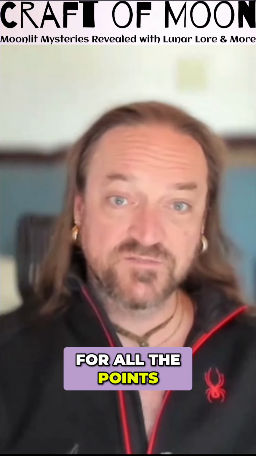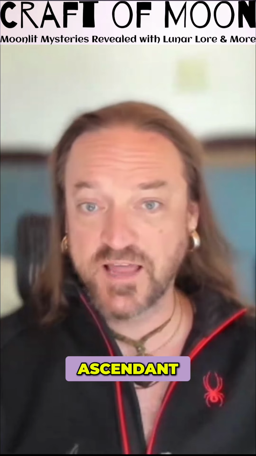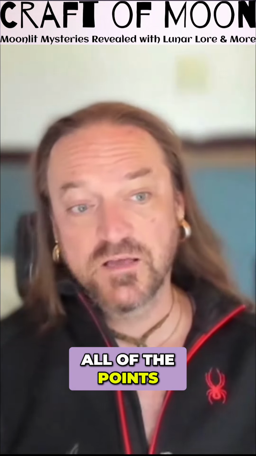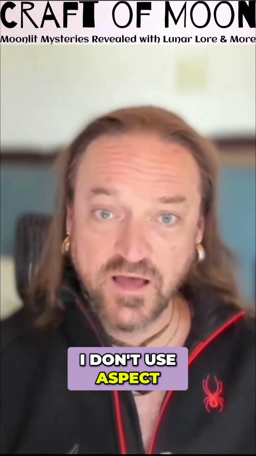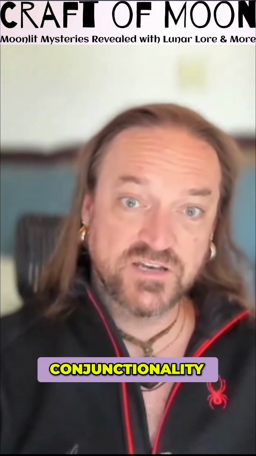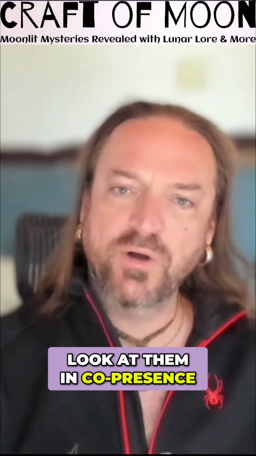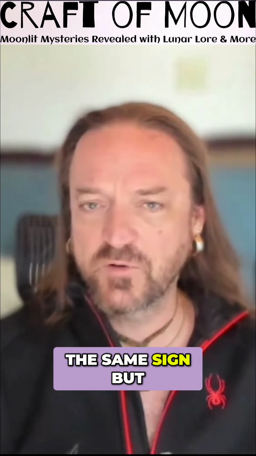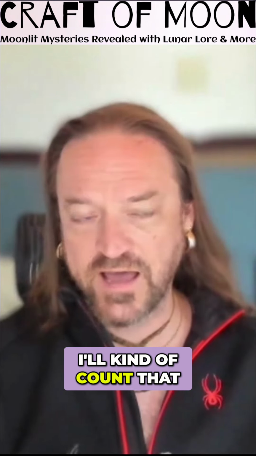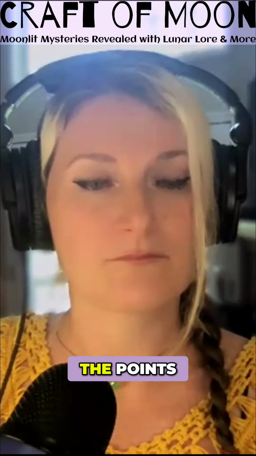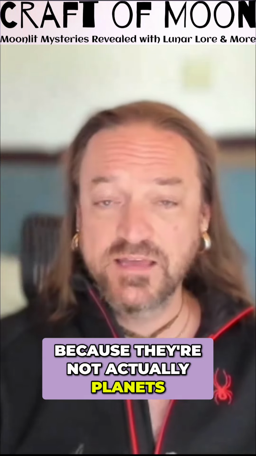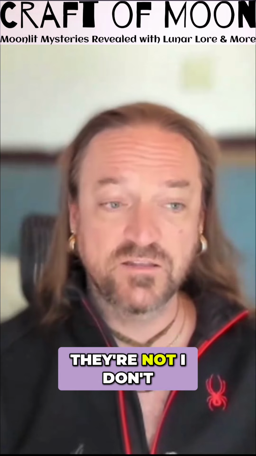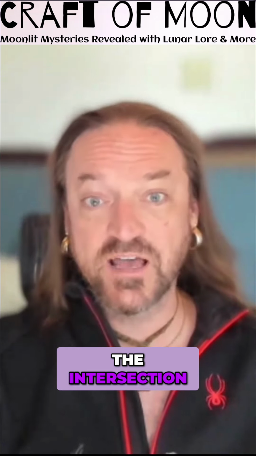For all the points, vertex, anti-vertex, ascendant, descendant, north node, south node, all of the points, I don't use aspect. I only use conjunctionality. I will look at them in co-presence, like if they have a certain degree away from each other, if they're in the same sign but relatively close, I'll count that. But the points, because they're not actually planets, they can't see. They don't have light of their own. So I don't use aspects. I only use the intersection.